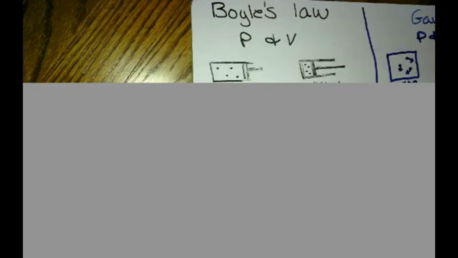We have the same number of particles in my drawing, 1, 2, 3, 4, 4 moles of gas, and over here we have 4 moles of gas. This is like a syringe. This is a piston that you can push down. So here the piston's pushed down and my gas becomes closer.